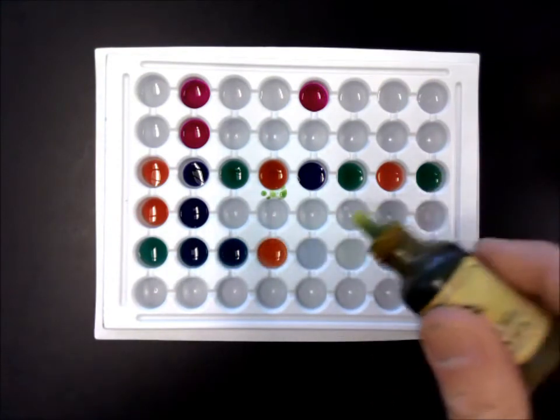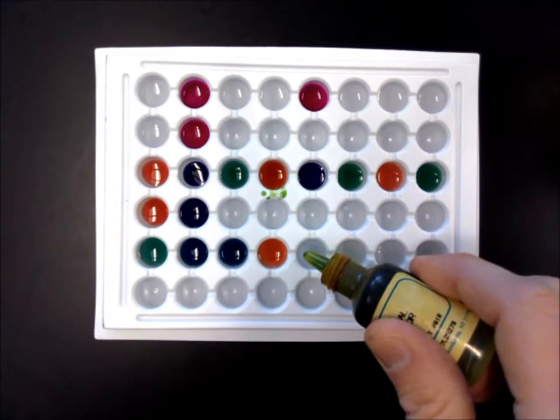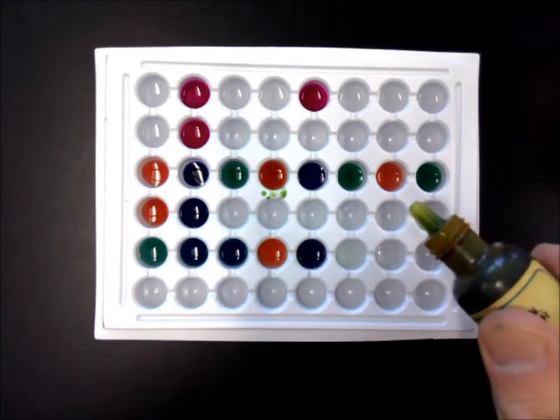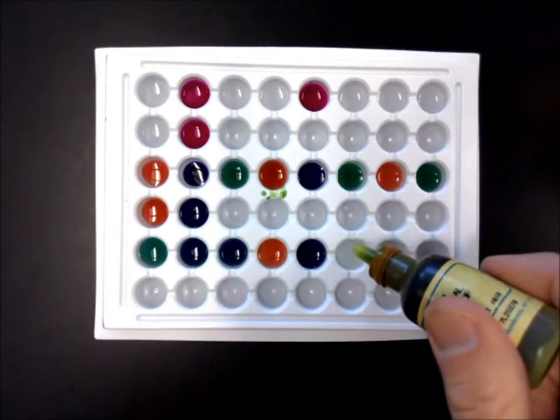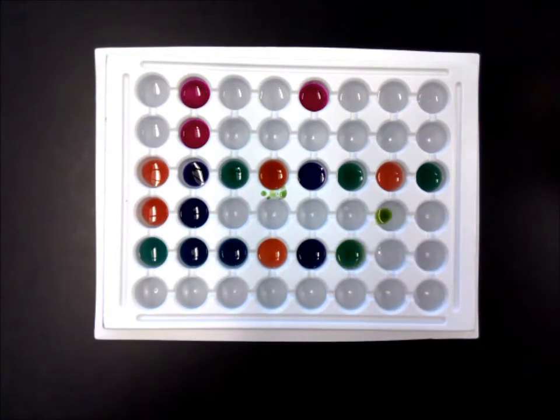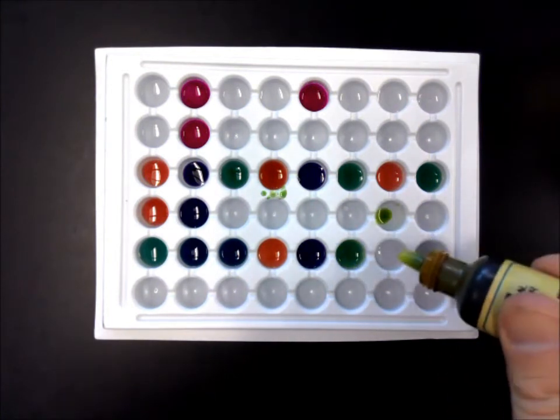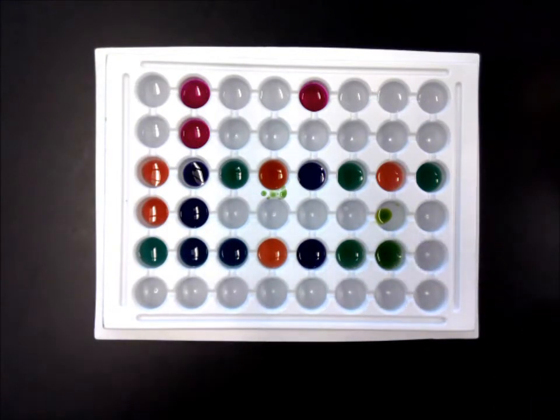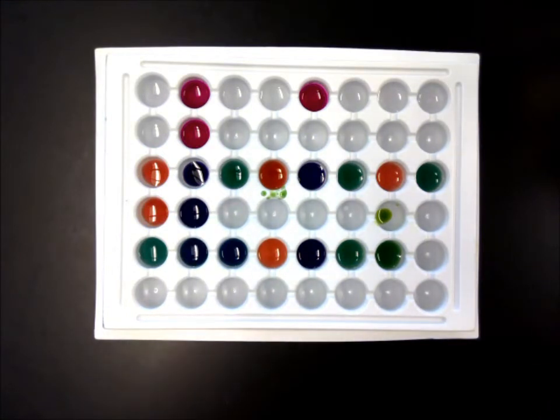Vinegar, oh, definitely red. The dishwasher tablet, definitely blue, purple, definitely basic. Baby shampoo, oh, baby shampoo is pretty green. And the hot sauce, fairly neutral, not too acidic. So what we're going to do now is I'm going to clean up this spot plate, and then we're going to go back and take a look at the results.